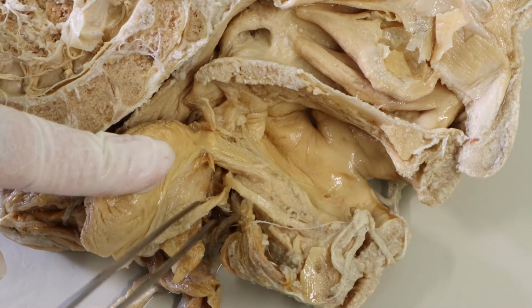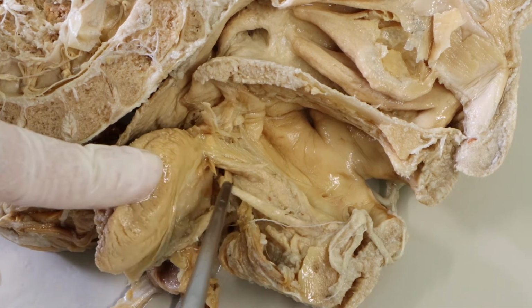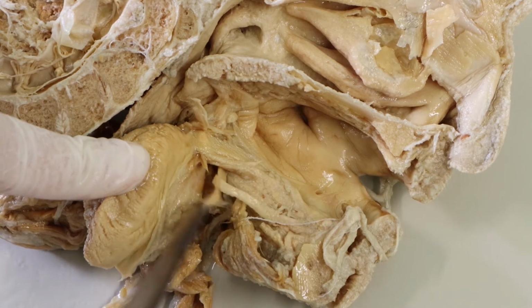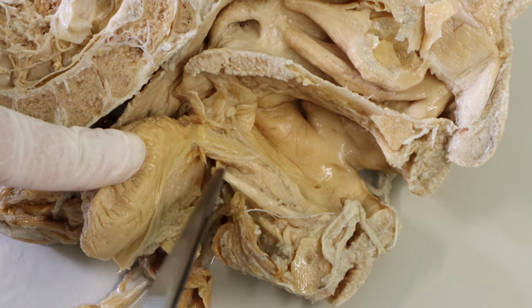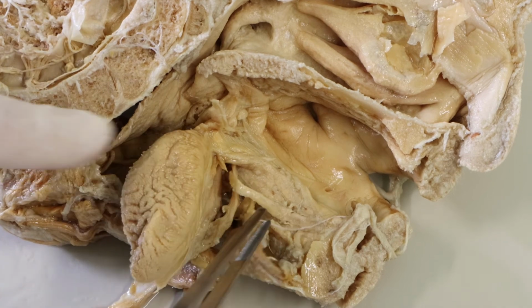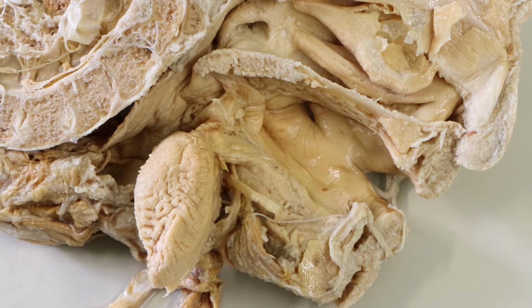And under it, as we mentioned, fortunately not cut, it is crossed by the lingual nerve. So here is the lingual nerve crossing, and it goes under the submandibular duct. This is the nice preparation that I wanted to show you.